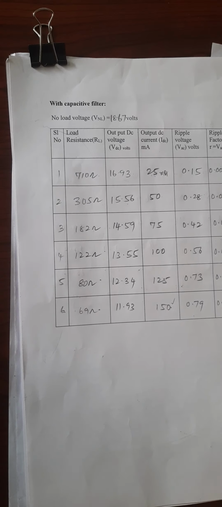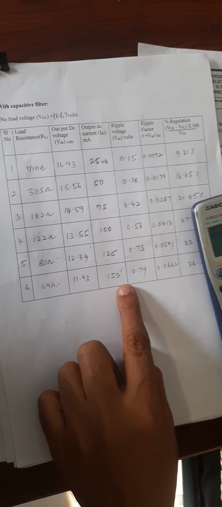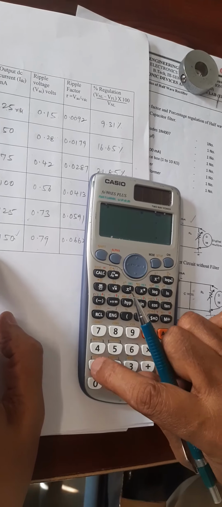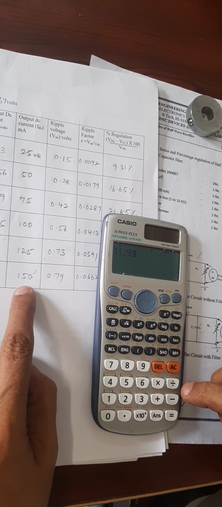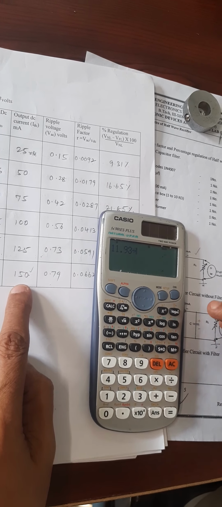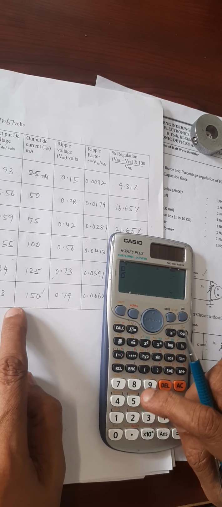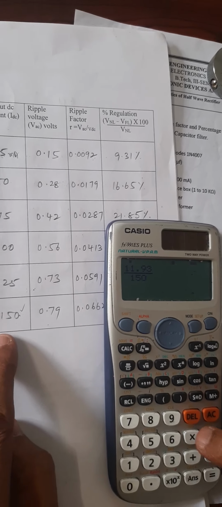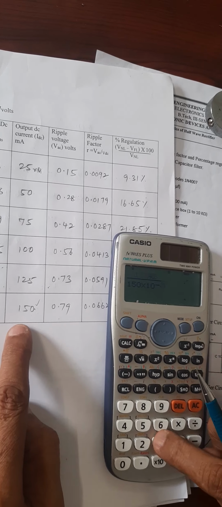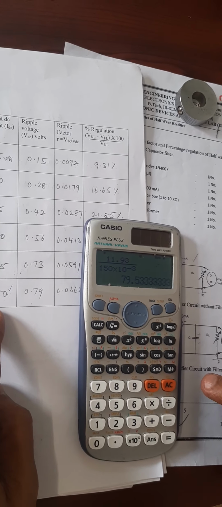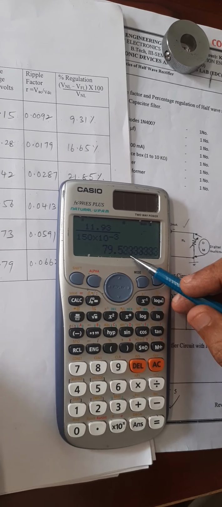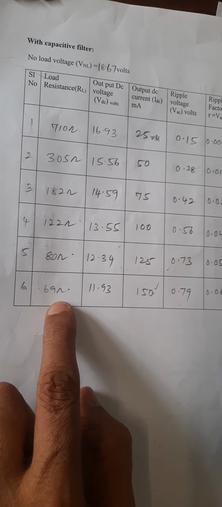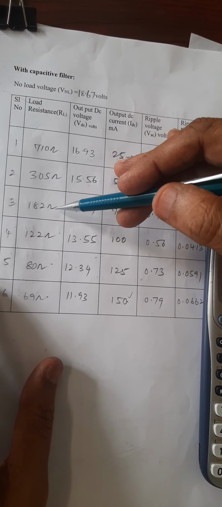I will calculate the theoretical value also. For example, if I take VDC by IDC, you can see on the calculator, I am doing 11.93 divided by 150 milliamps, 150 into 10 to the power of minus 3. So you can see the value you will be getting: 79.53 theoretically, whereas practically for me it comes to 69 to 70 ohms. So it is almost nearing the value. The theoretical and practical values will differ somewhat.